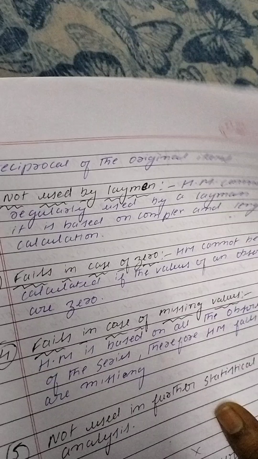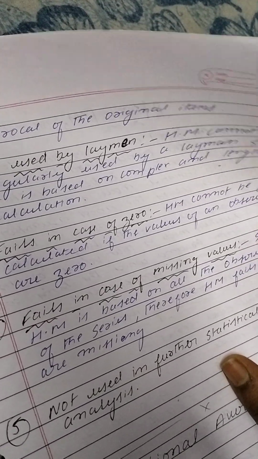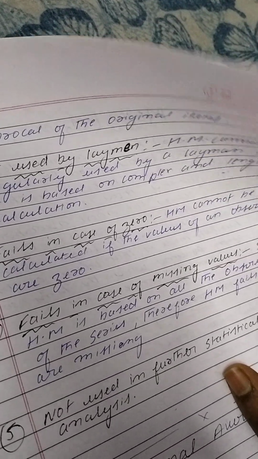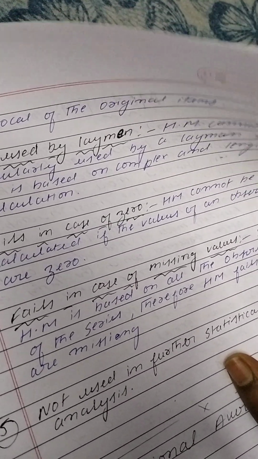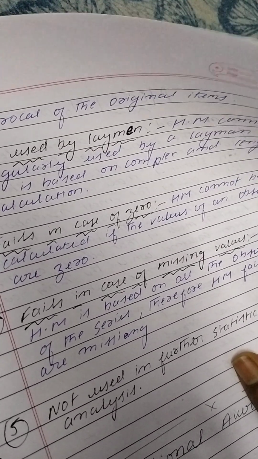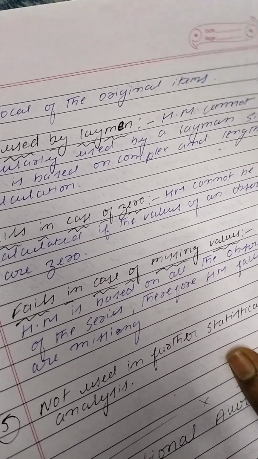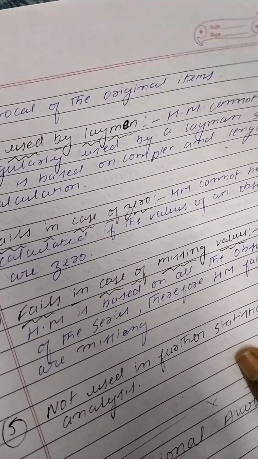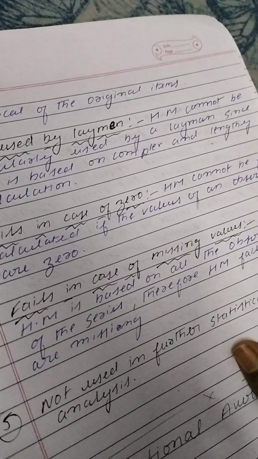Then it fails in case of 0. HM cannot be calculated if the value of an observation is 0. If you look at the formula, HM is equal to n divided by the summation of the reciprocal of xi. So if the observation is 0, of course the HM will turn to 0, but this is not an average.